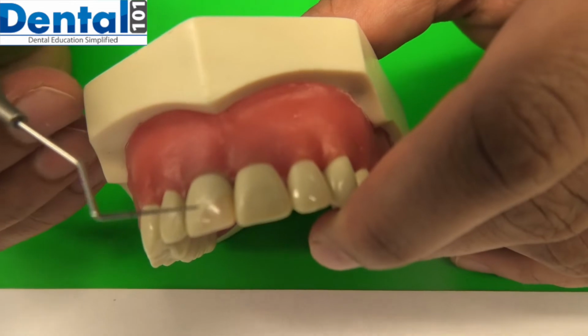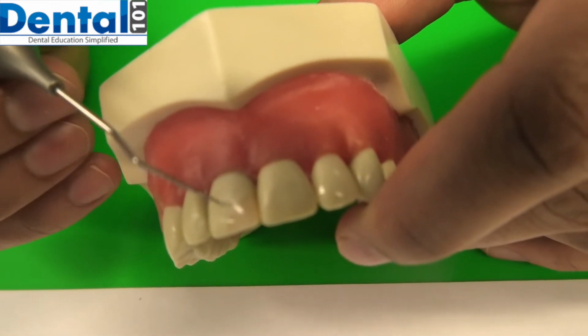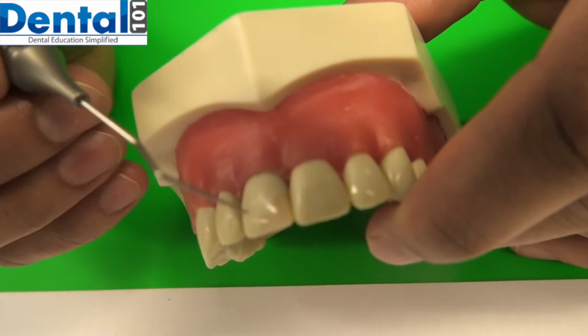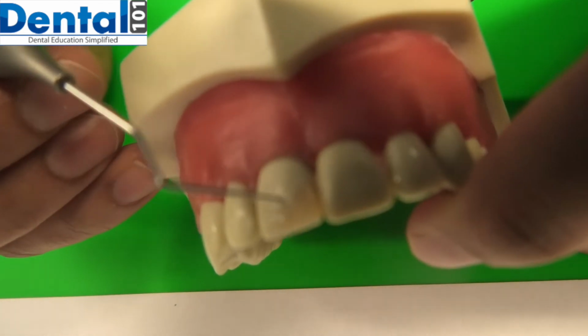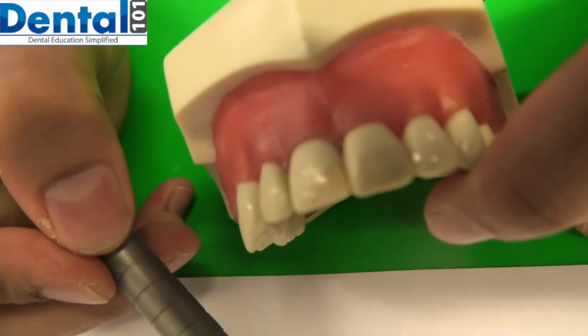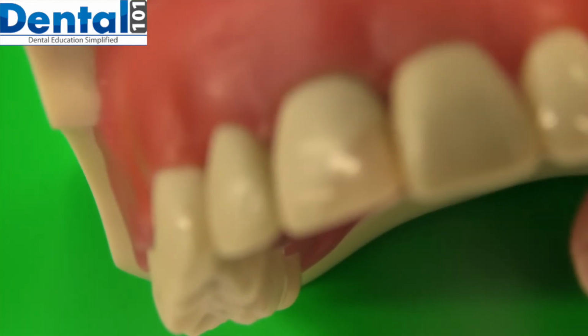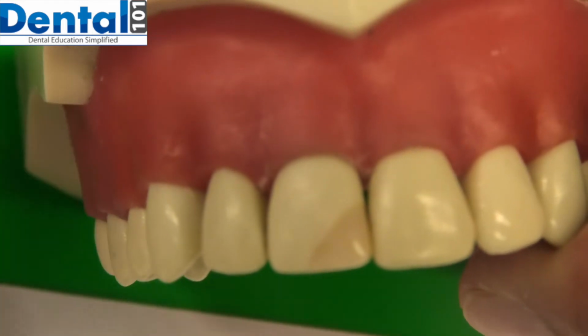And because it is on the buccal surface, it will affect the aesthetic of the restoration. Because of this, it will come under borderline. So for this rubric, material handling for increment lines, my restoration comes under borderline.